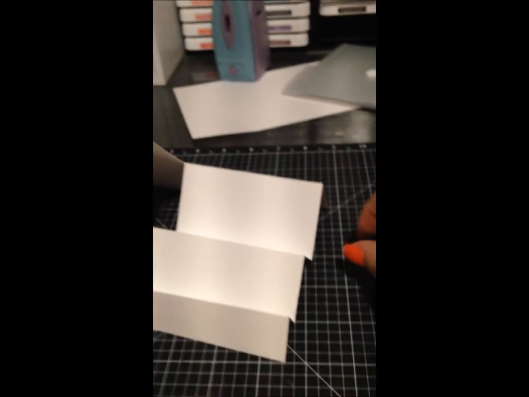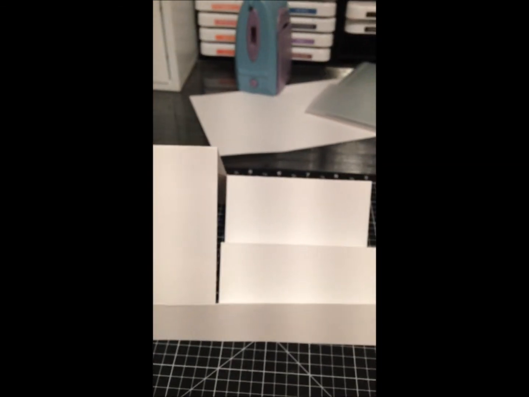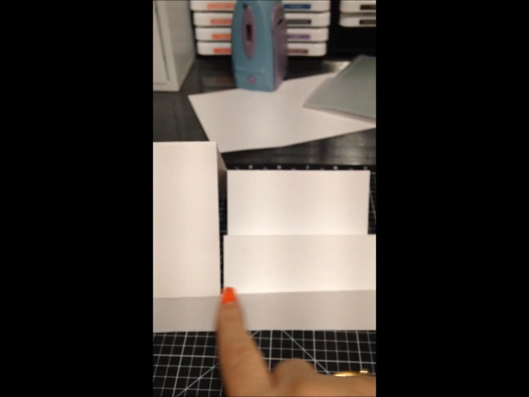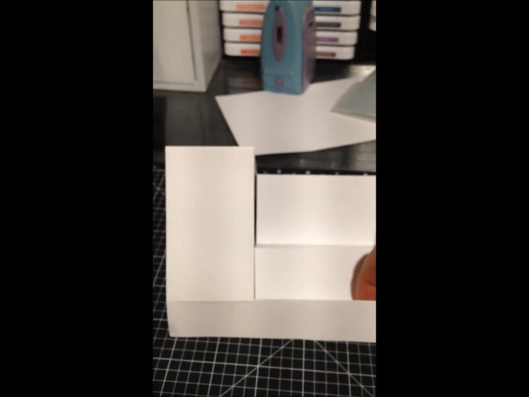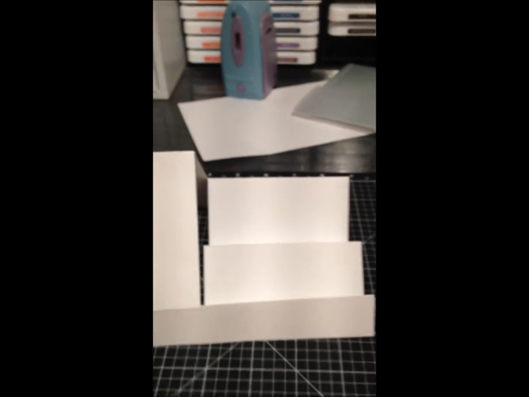Hope I made some sense, because it's a little confusing. Just remember that your front is your 1 inch, and you fold back, and that's what structure folds. If you have any questions, let me know.